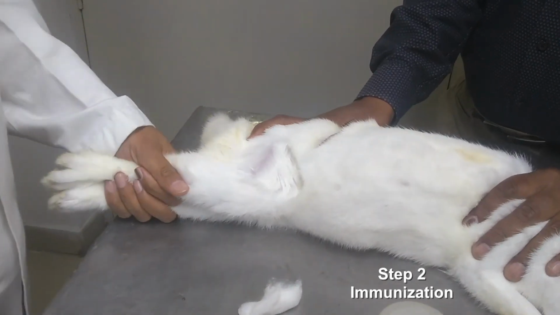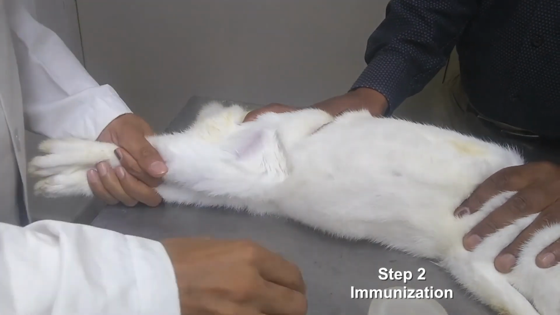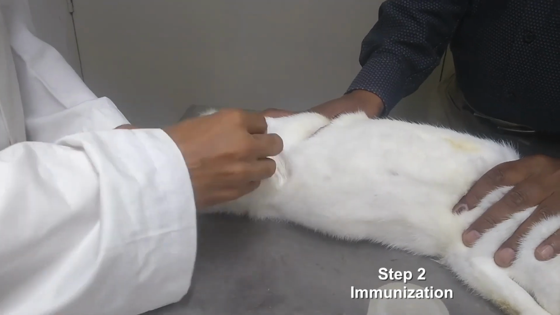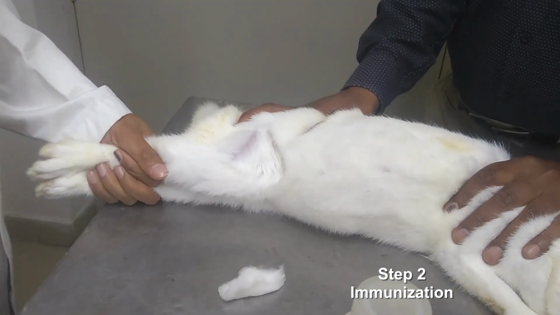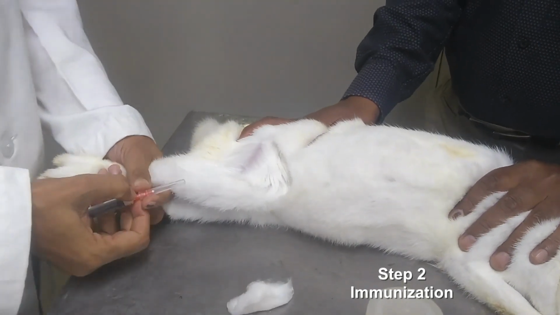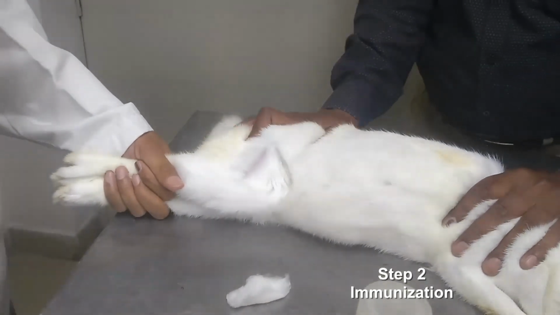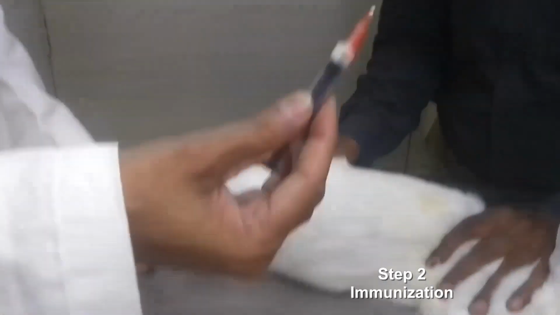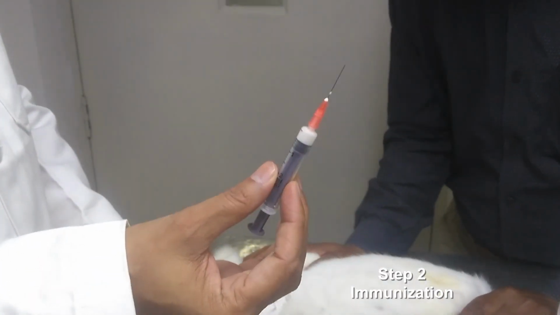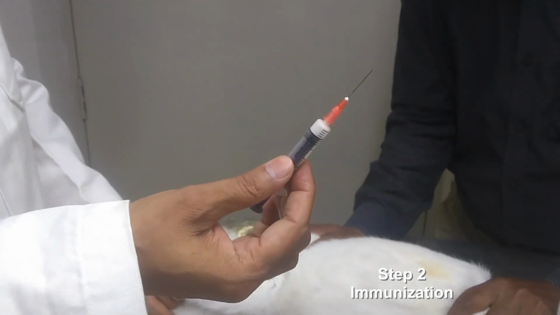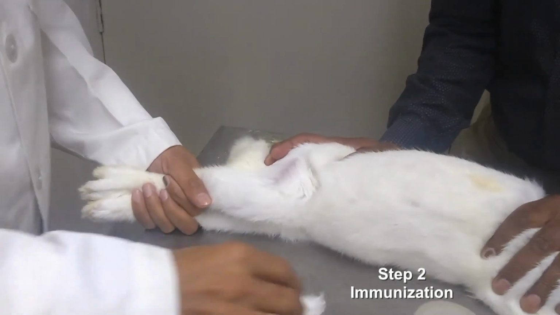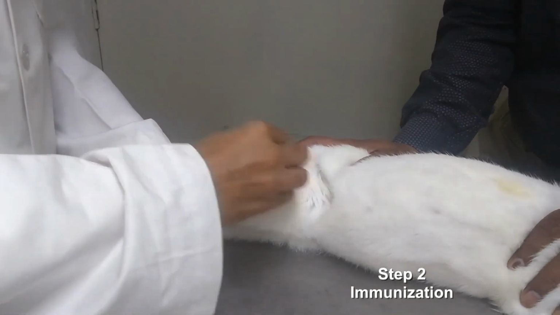There are two kinds of injection that we give. One is intradermal and another one is subcutaneous. So today we'll be doing subcutaneous injection. This is our emulsion that we have prepared by microemulsifying needle. You have seen it right here. This is the area where we would like to inject.